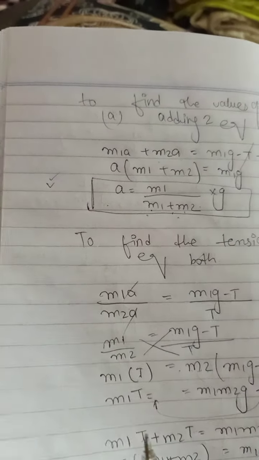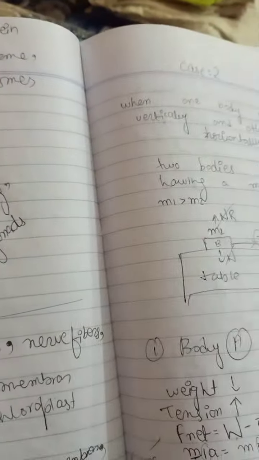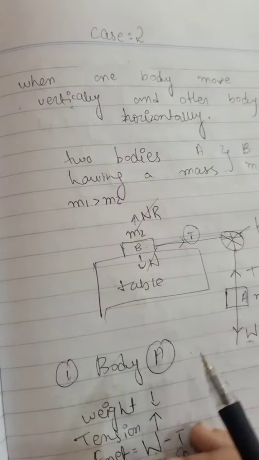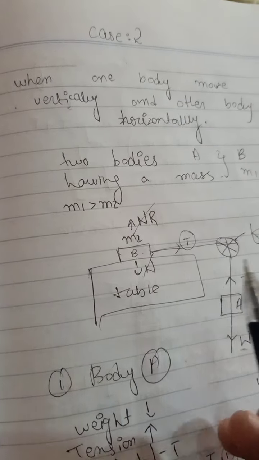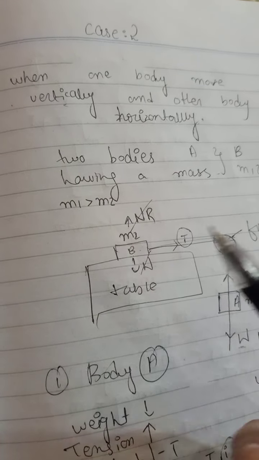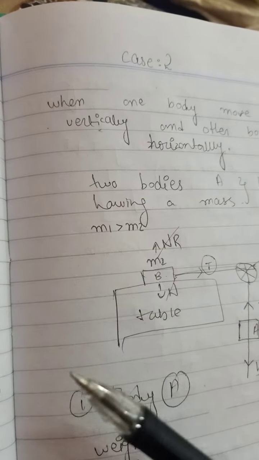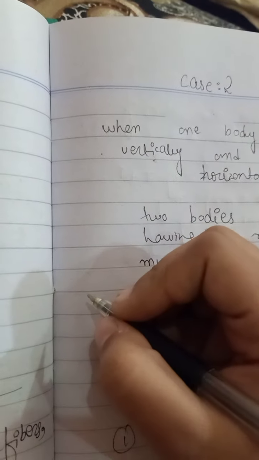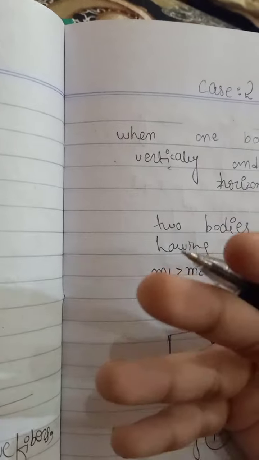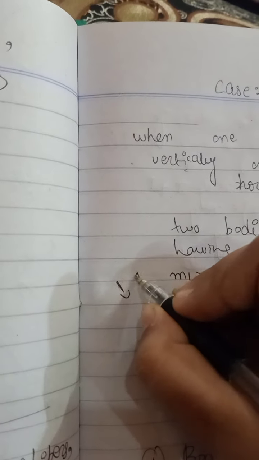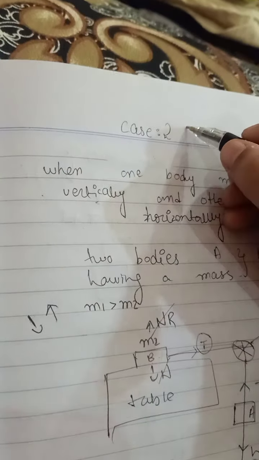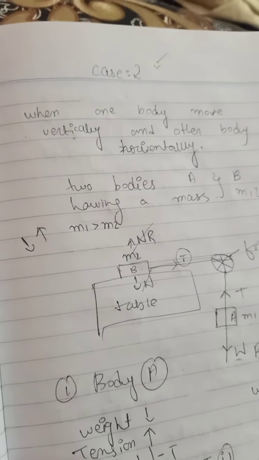When one body is coming downward with the same acceleration, and the second body is moving upward with the same acceleration, there is a balance, one body having more weight and the second having less weight. Or if you're talking about tension, one body has a tension downward, the second body has a tension upward. So it will get balanced. So this is about case number 2 of tension.